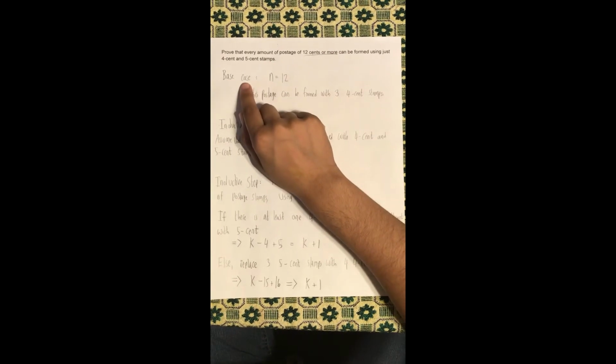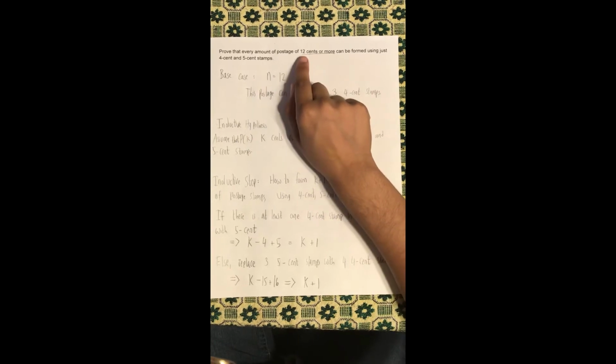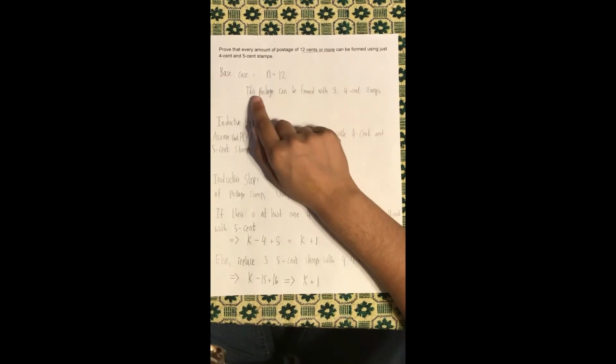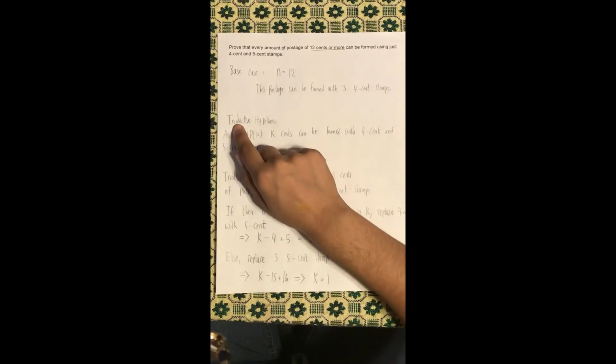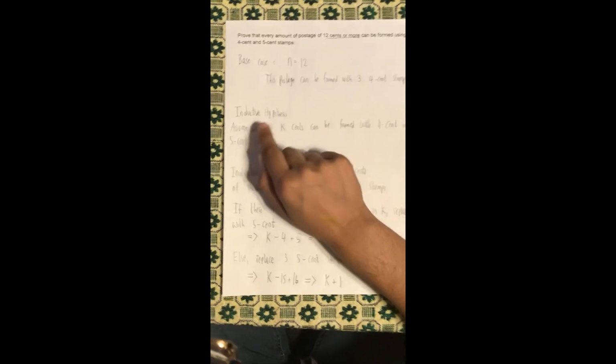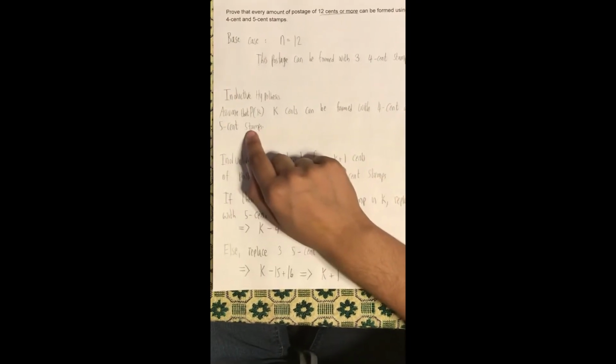For the base case, we need to find a way to form 12 cents. To form 12 cents, we can use 3 4-cent stamps. For the inductive hypothesis, assume that K cents can be formed with 4 cent and 5 cent stamps.